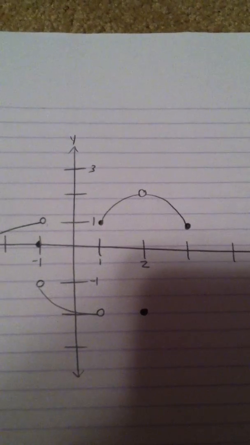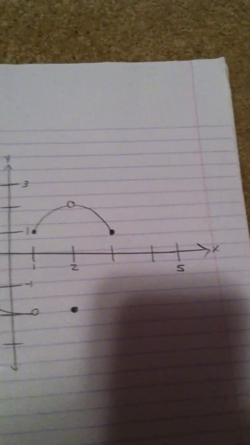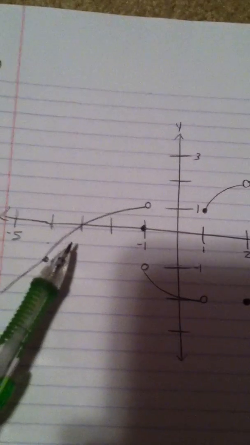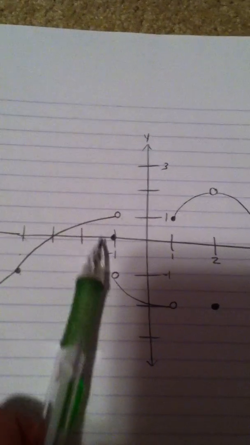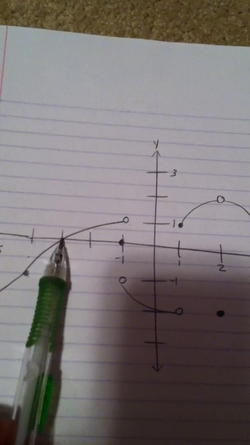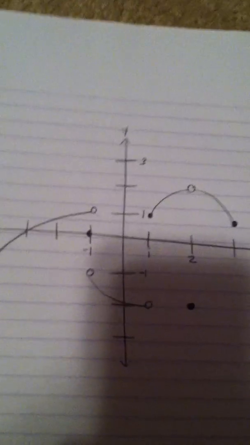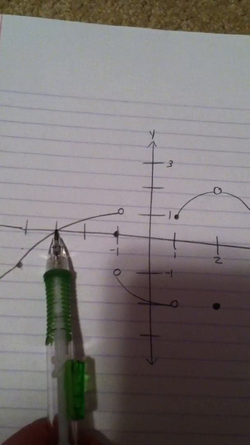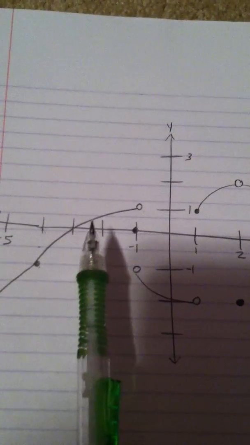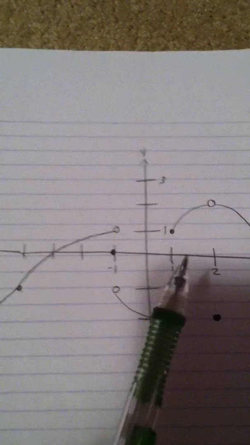So the next problem is the limit of f of x as x approaches -3. So we'll find -3, which is right here. Notice how the line goes all the way through, and so the limit from the right side is 0 because it ends on the point 0. And the limit coming from the left is also 0. So since both sides of the point have a limit of 0, the limit as x approaches -3 is 0.